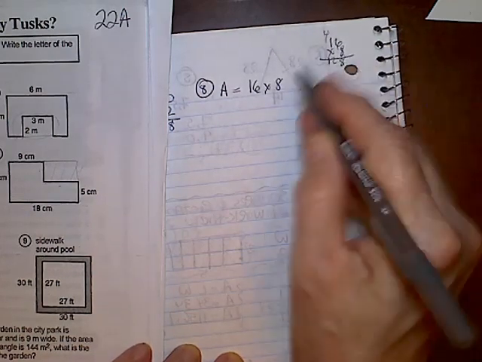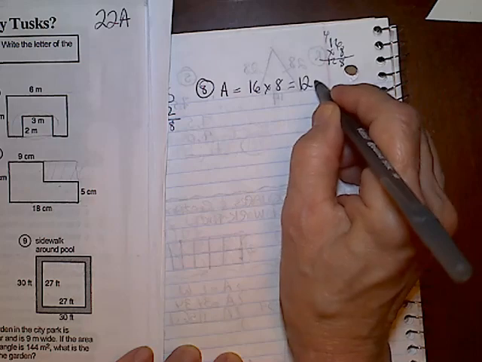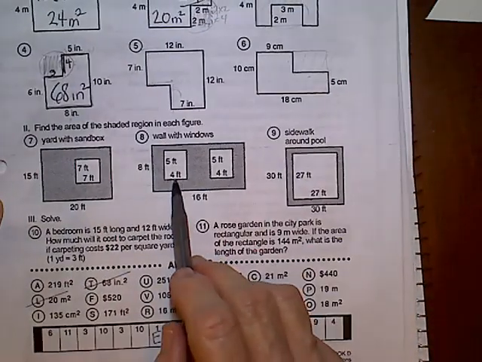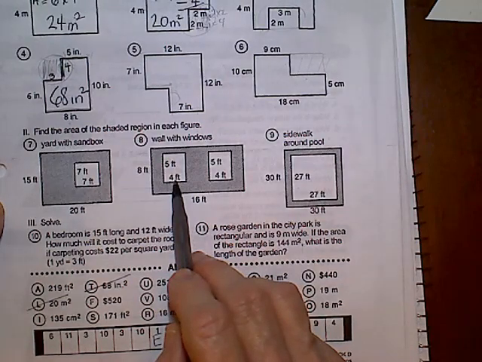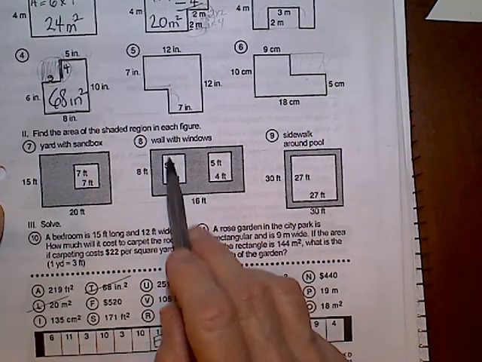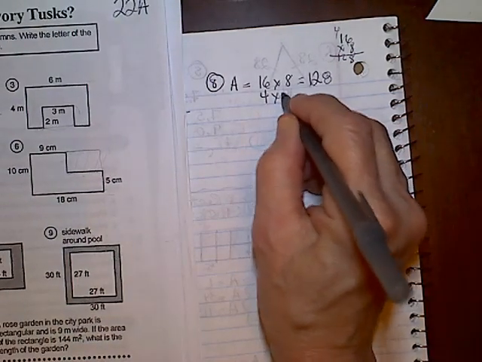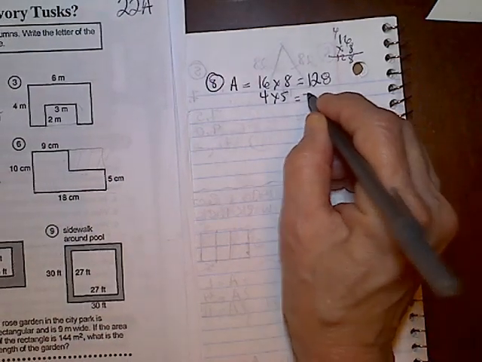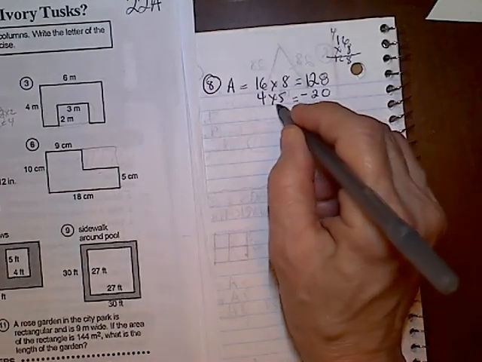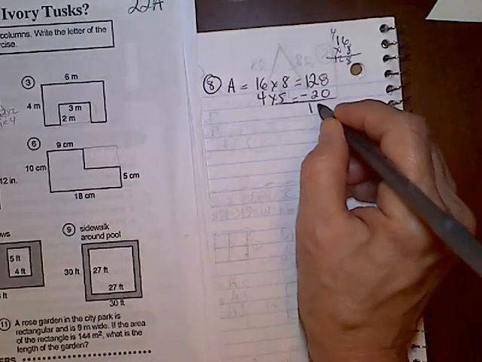And that looks like 128. So the whole entire area is 128 square feet. But then we've got to find this area. Well, 4 times 5 is 20. But am I going to add that 20 or take away? Well, I'm going to take away, which is 108.